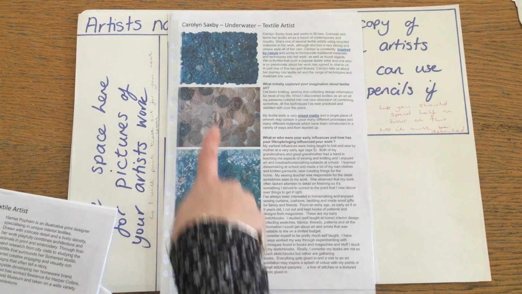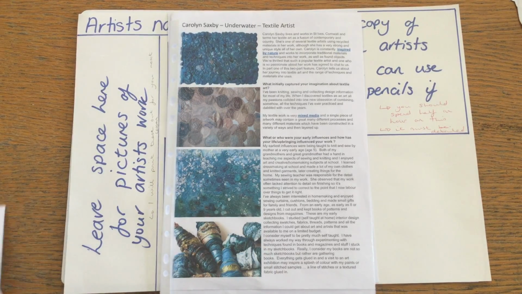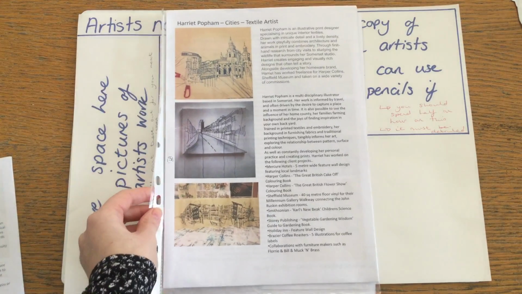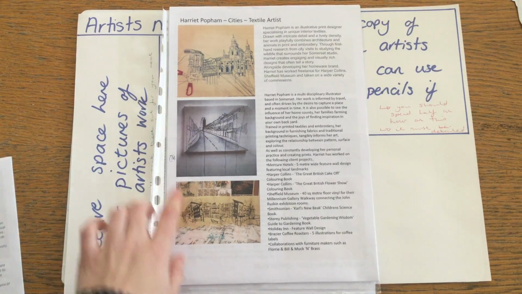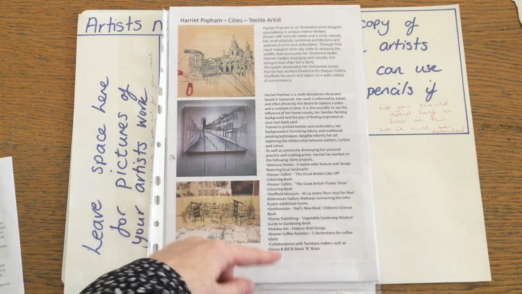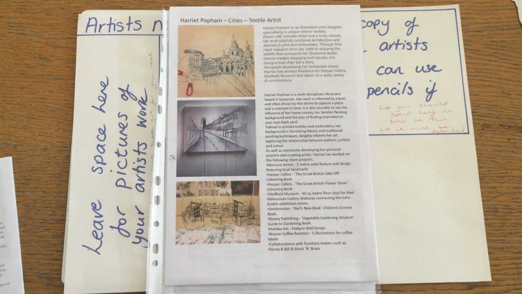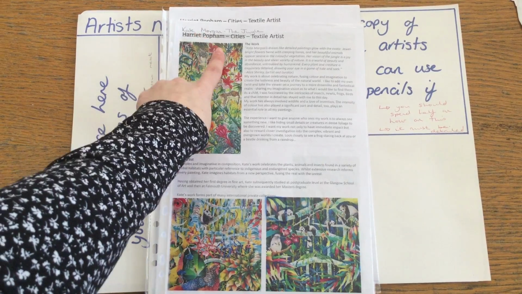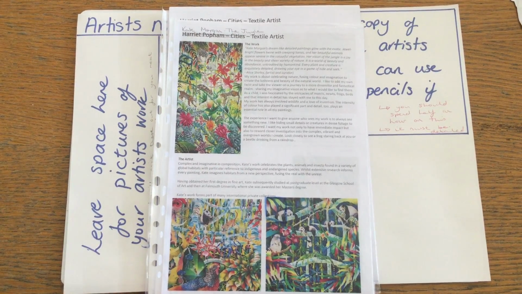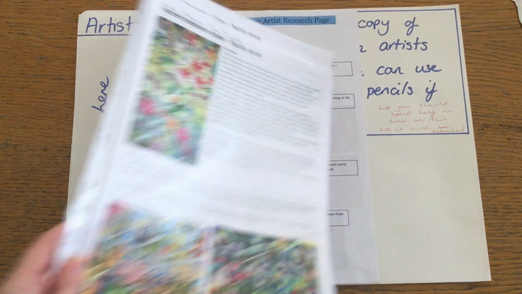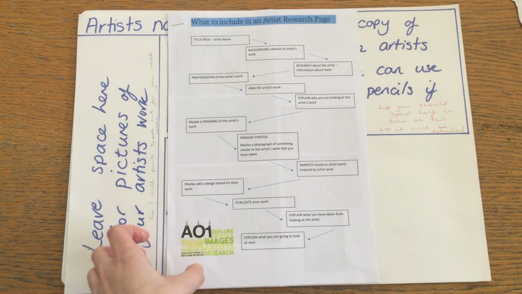These are then pictures that this artist has done. We've then got Harriet Popham, who's a textile artist that focuses on cities. So these are some things that she's completed here. Again, this is copied and pasted, so you'd need to rewrite that in your own words. And then the last one is Kate Morgan, who's to do with the jungle theme, and these are her work here. So let's get started.